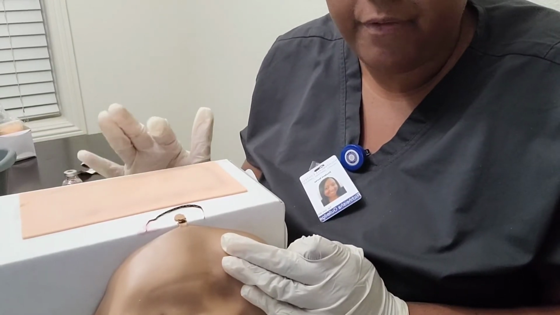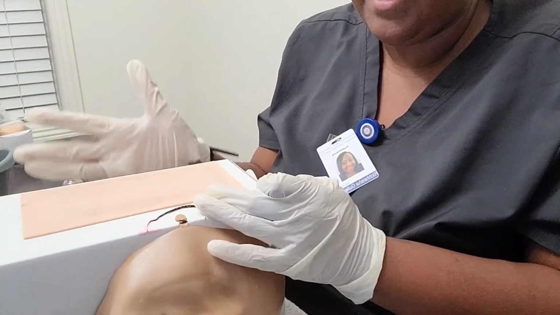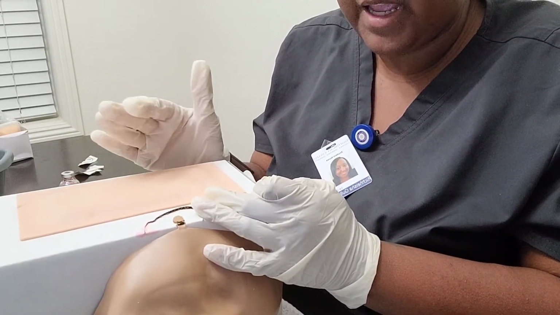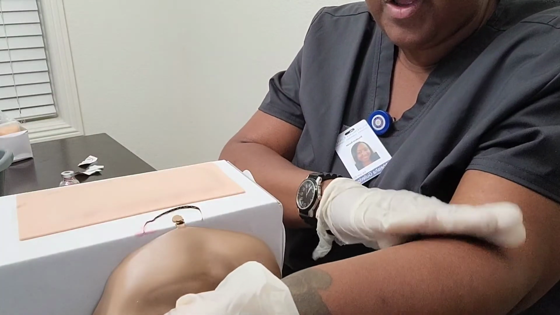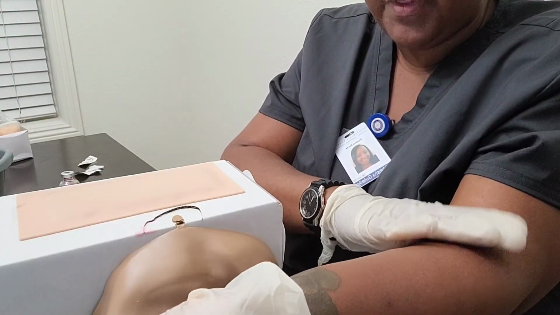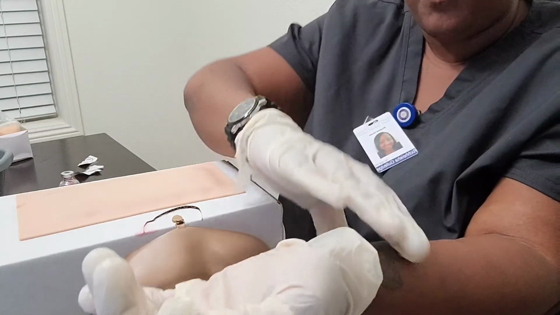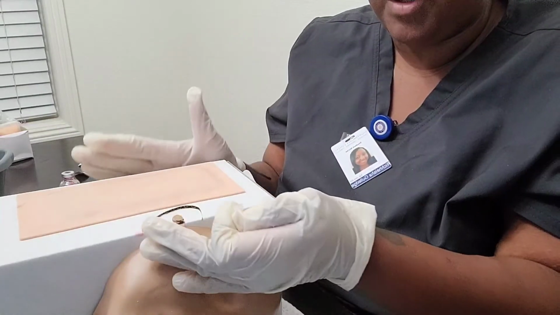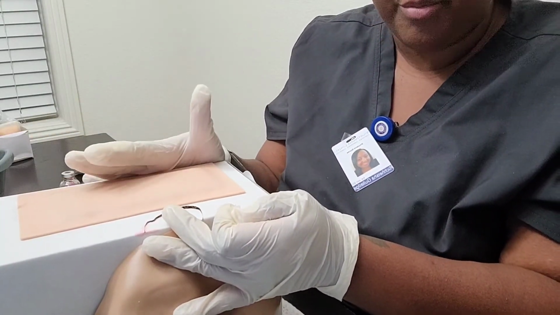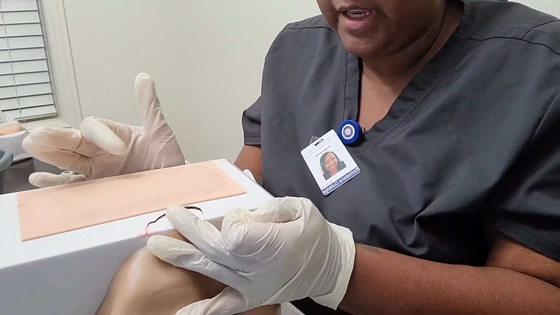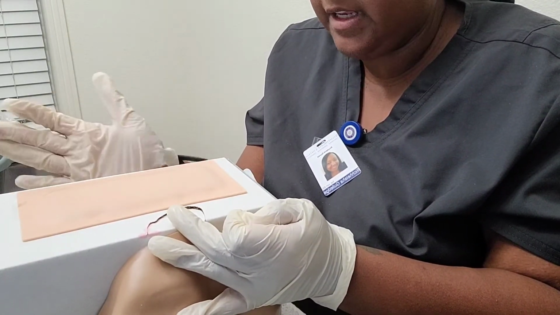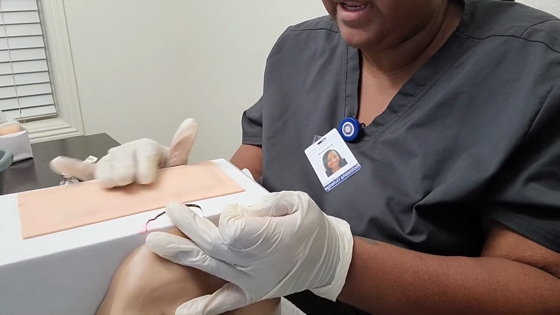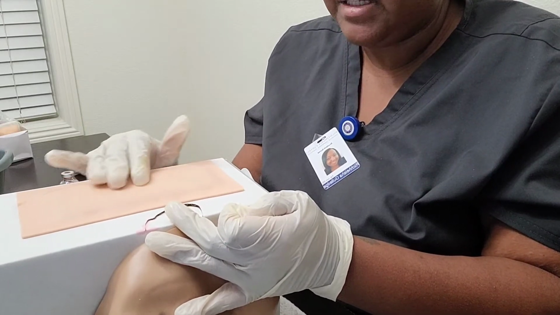Before I wipe it with the alcohol, I will inspect the arm, inspect the site. And again, I will select 3 to 4 fingers width below the antecubital space, and then 1 hand above the wrist. And then I will select the appropriate site and look for any lesions, any skin discoloration, rashes. Then I will palpate for any tenderness.